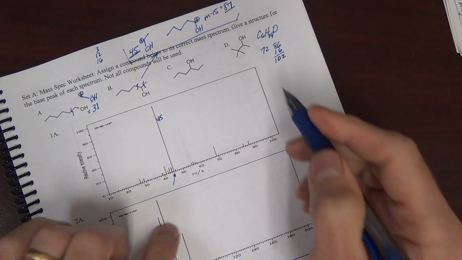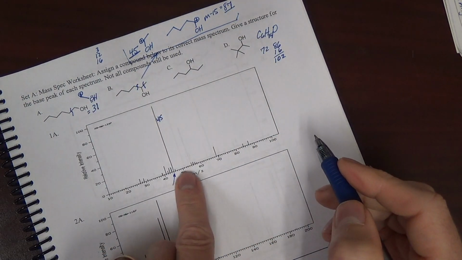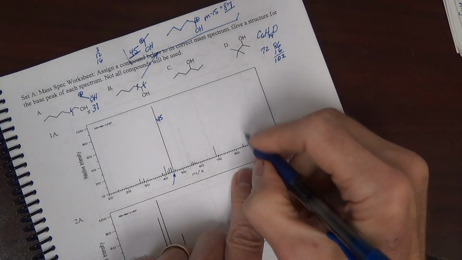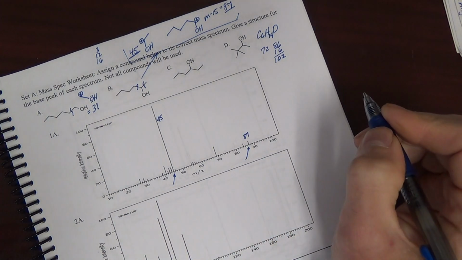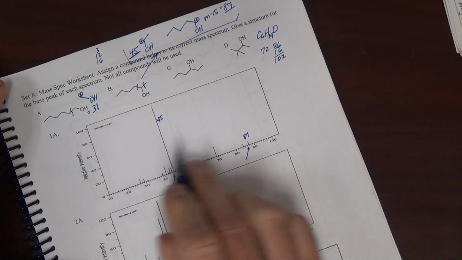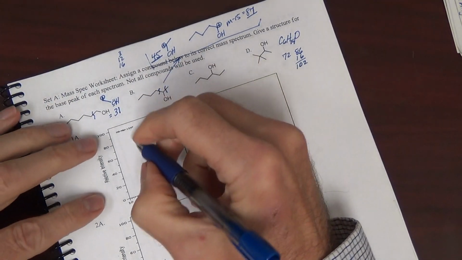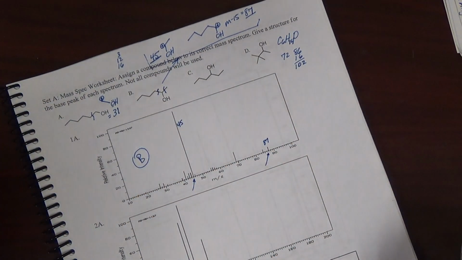I also expect an 87. Does this spectrum show an 87? Well, yes, it does. And so this spectrum has both peaks that we expect. I think this is compound B.